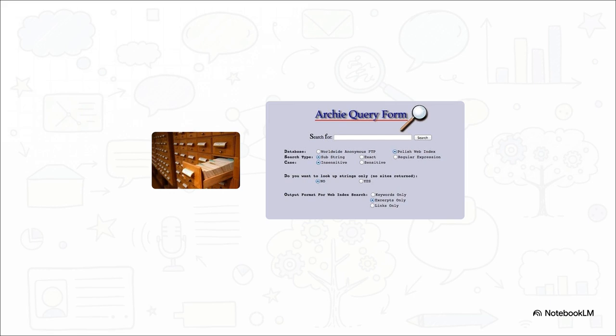We went from enormous physical card catalogs, literally the epitome of manual indexing, all the way to the retro Archie query form from the 1990s. Sure, Archie looks completely primitive to us now, but that query form was basically the big bang for internet-scale data.